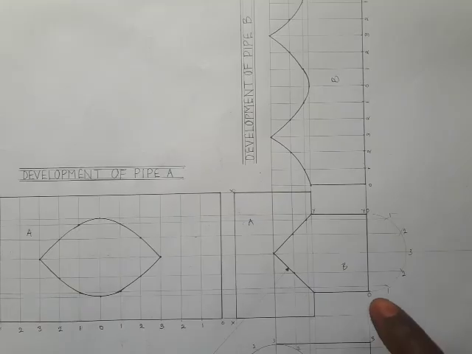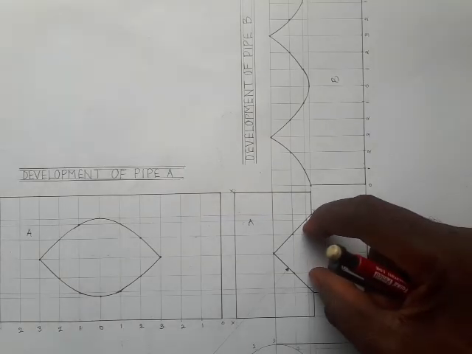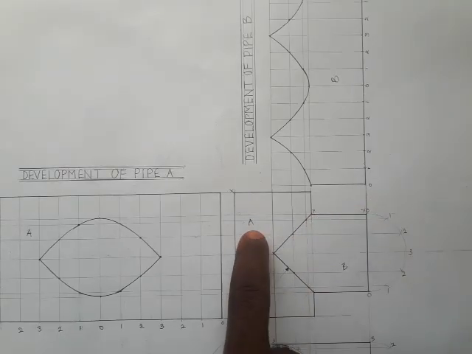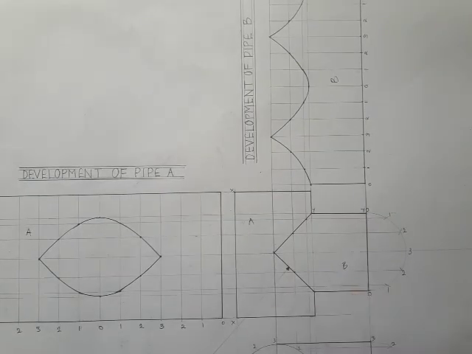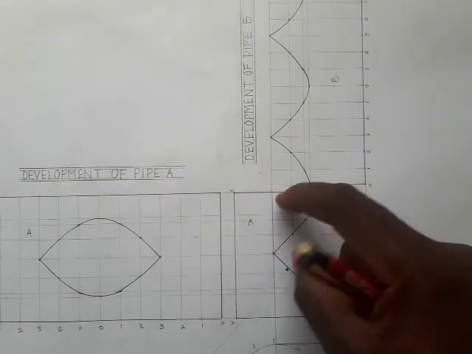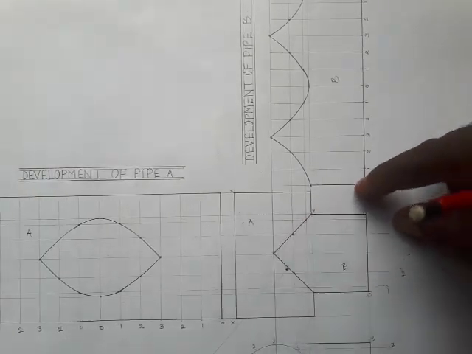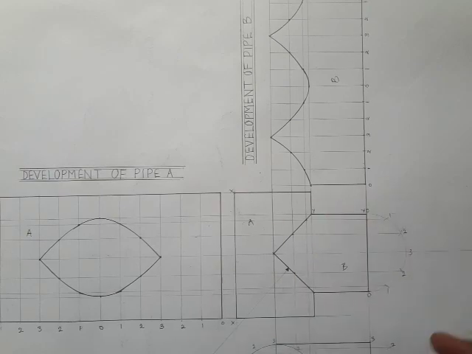The next video I'm going to be uploading is going to be on intersection of a smaller pipe. Okay, that is a pipe with a smaller diameter as against a bigger pipe. Then also I will be uploading more videos on pipes like this one. They are intersecting at 90 degrees. Some will be intersecting at what? At an angle other than 90 degrees. Do you understand? I'm also going to be dealing with such in subsequent uploads.